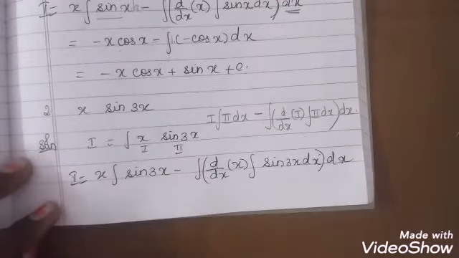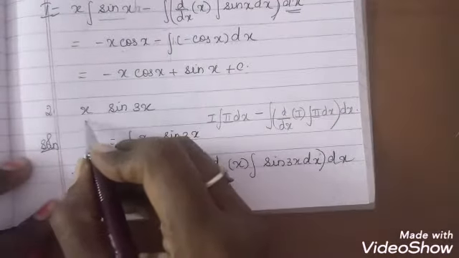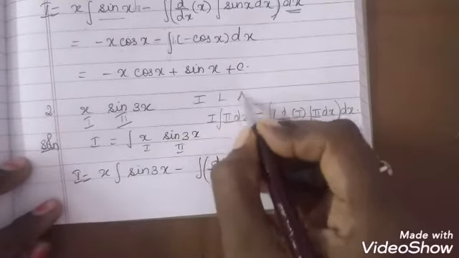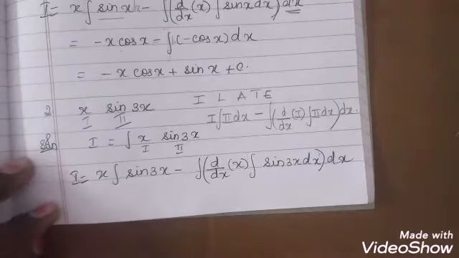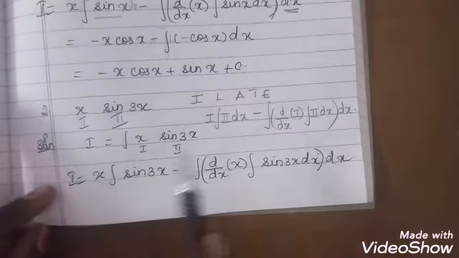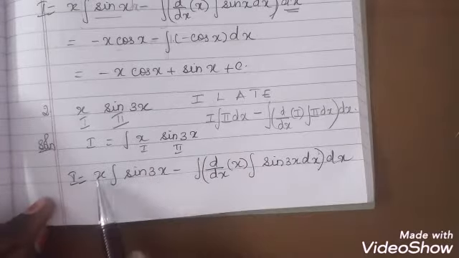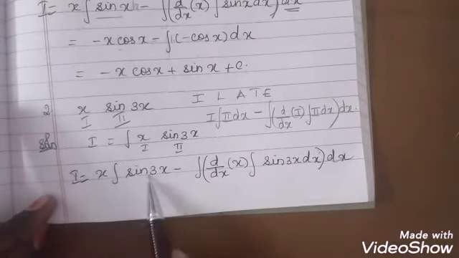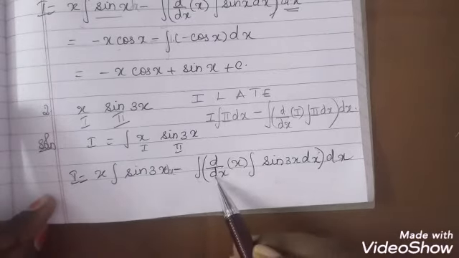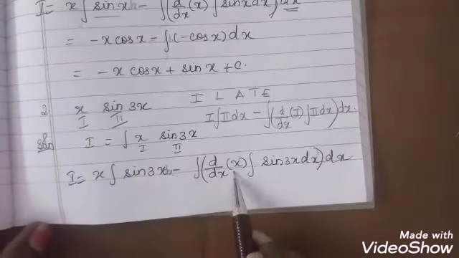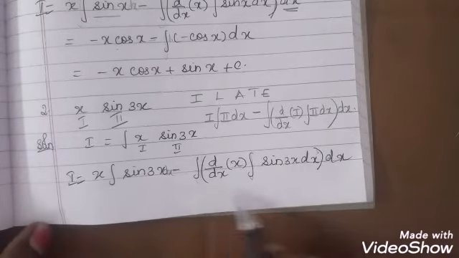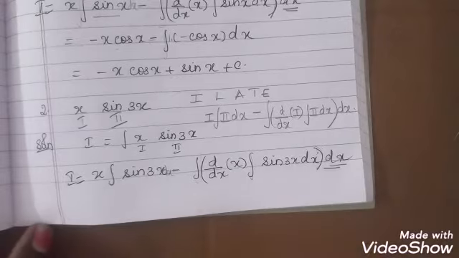x into sin 3x. So it's like the previous one. Which is your 1 here? This is your 1, this is your second one. What formula am I using here? It's ILATE. By using ILATE I have taken it here. So how will I write it? Your integral is equal to first one, x into integral of sin 3x dx, minus integral of d by dx of the first one, which is nothing but x, into integral of sin 3x, and the whole integrand with respect to dx. This is what you have here.